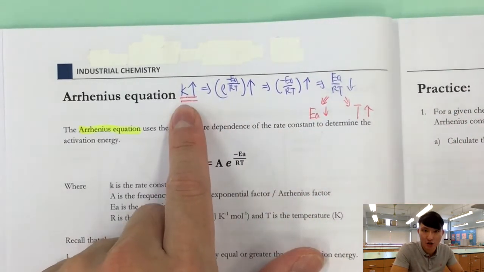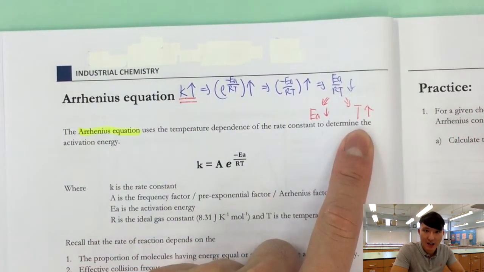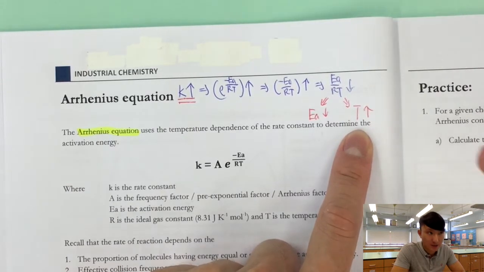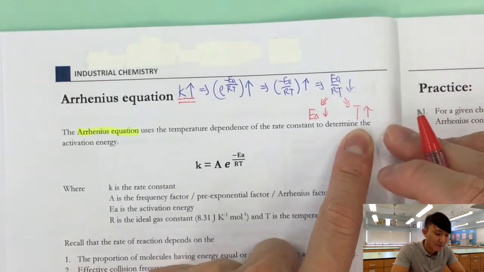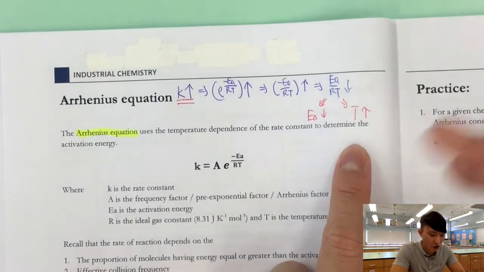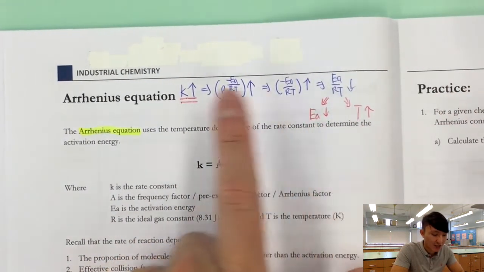Therefore, the k is large. So that makes sense. Also, when temperature is high, then the reaction is faster. You can explain it using collision theory, using activation energy, using the Boltzmann distribution curve. So you see, this equation is valid in terms of the relationship between activation energy, temperature, and the rate constant.